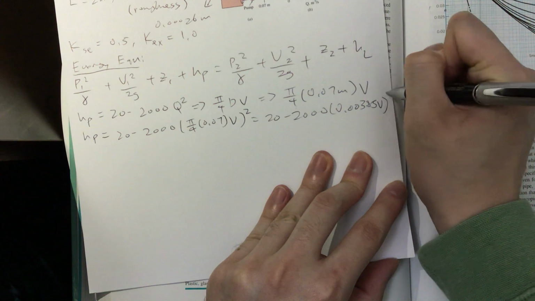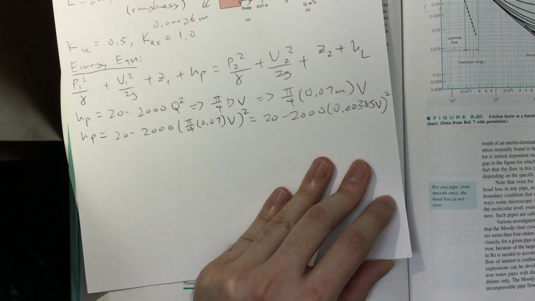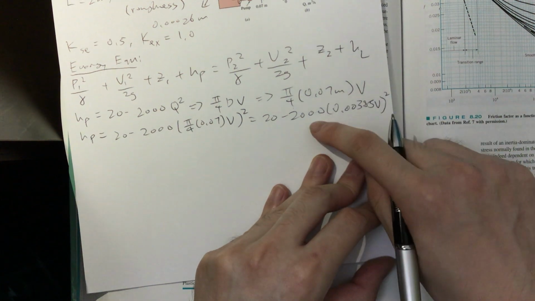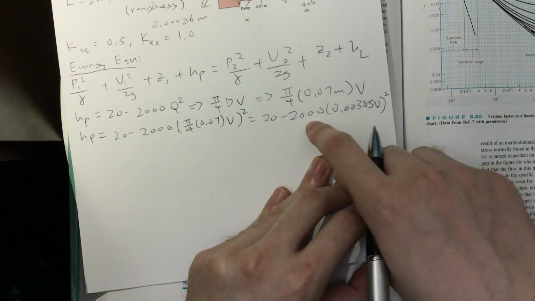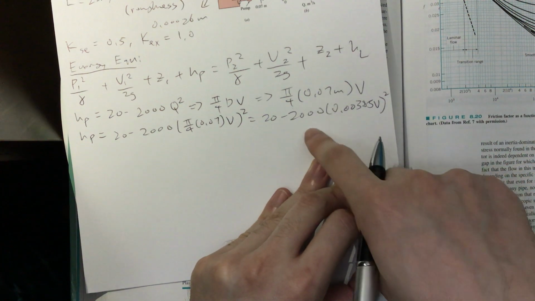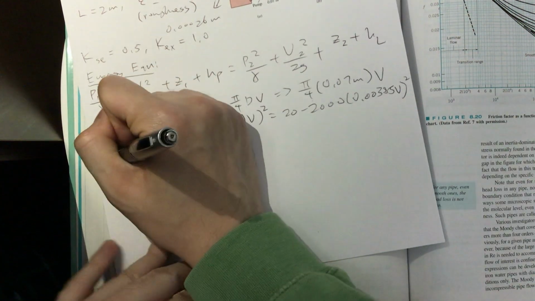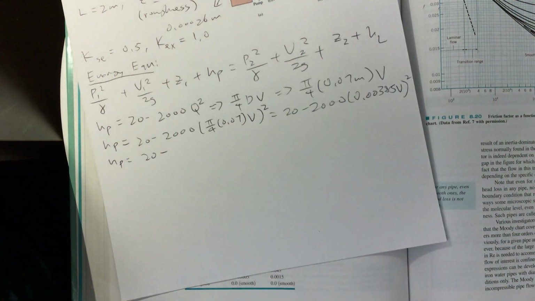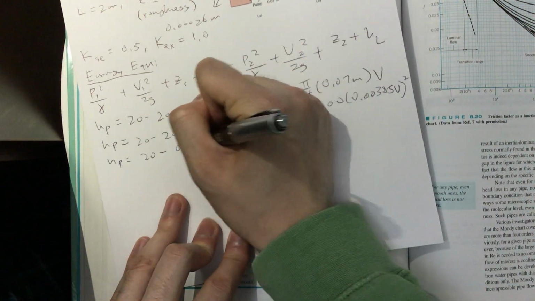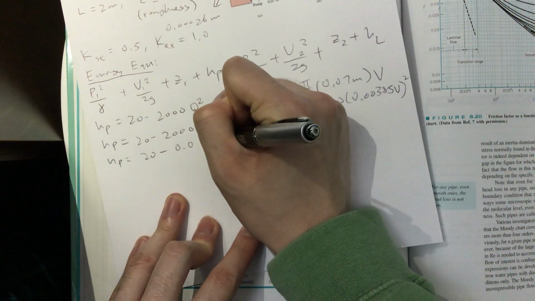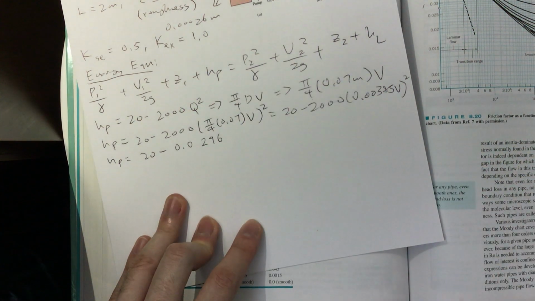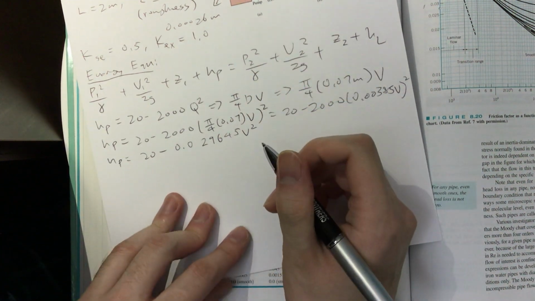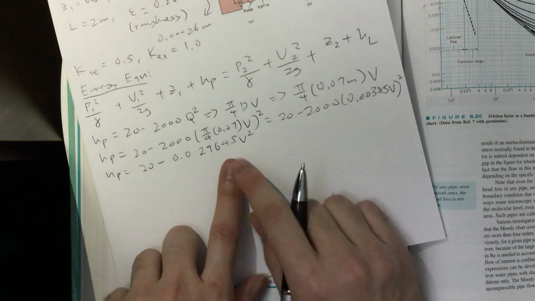You leave V alone, square the whole thing, multiply by 2000, and you will get, let's write over here, 20 minus 2000 times that part, 0.029645 V squared. So we're done with our left parts. We can go to the right.